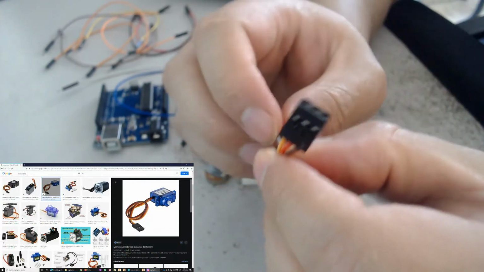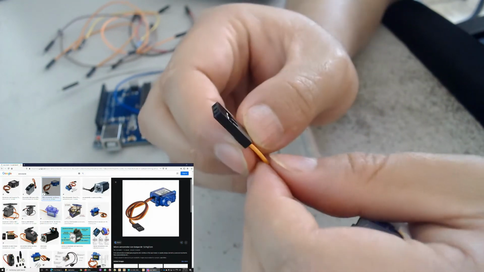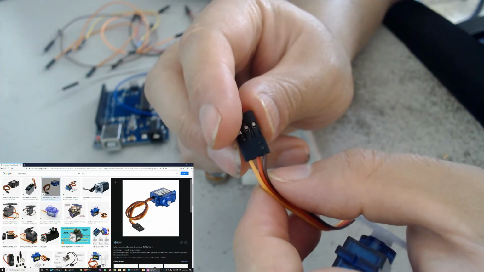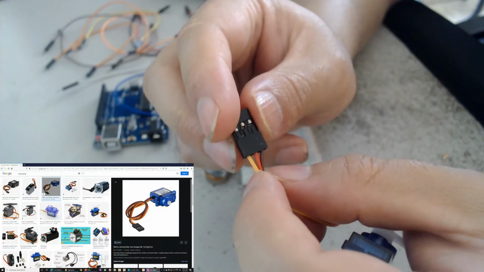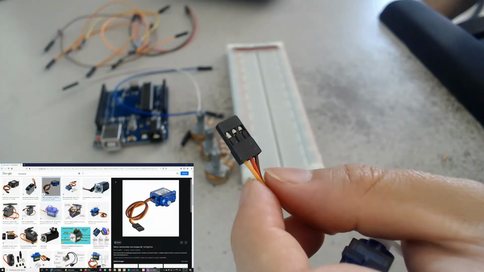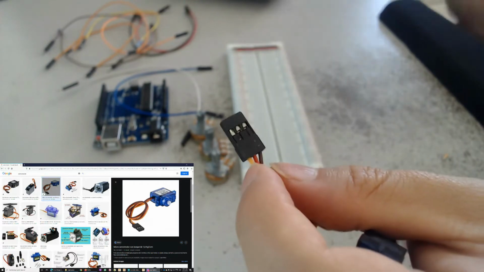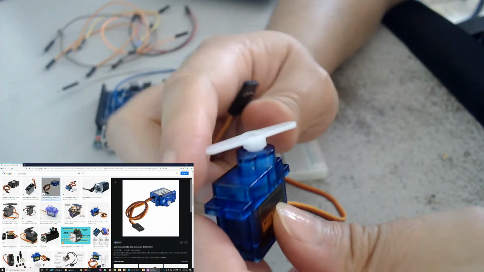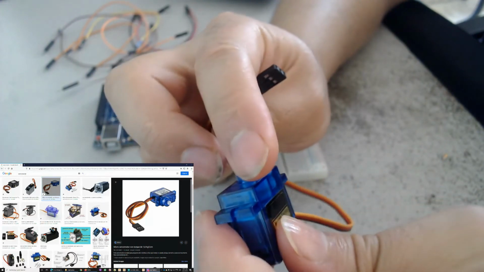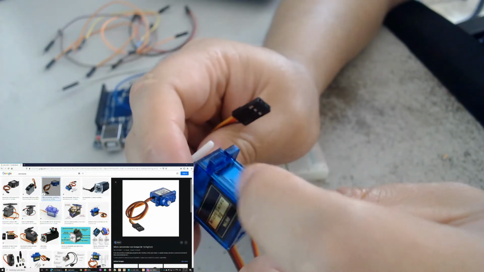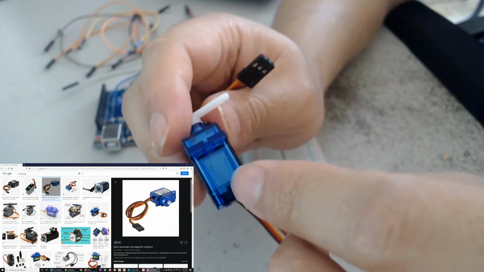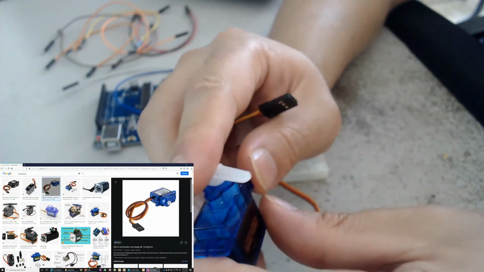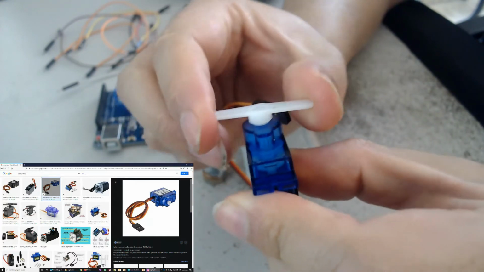Therefore, we need to provide power to this motor. We need the positive connection, that is the red one, the negative connection, that is the brown one, and we got an extra connection. This extra connection is the data signal. We use this connection to send a specific signal to specify the position we want in the motor shaft. So internally it has indeed the direct current motor, but also it has some electronical circuits used to control the proper position for this shaft.